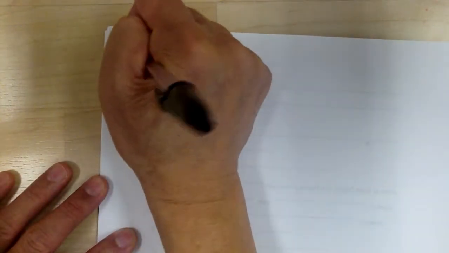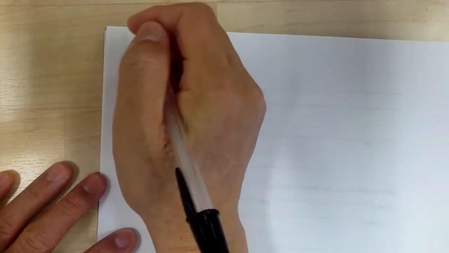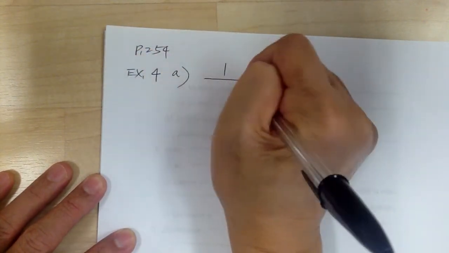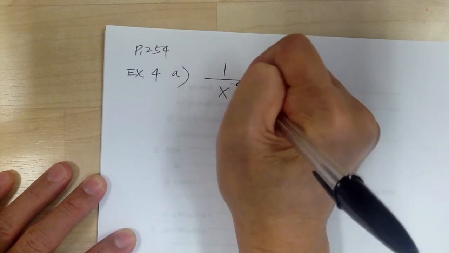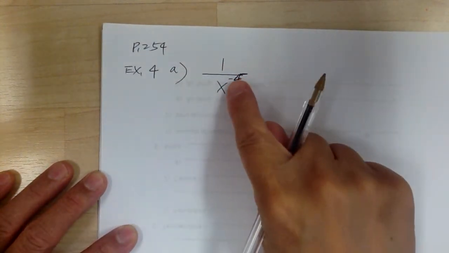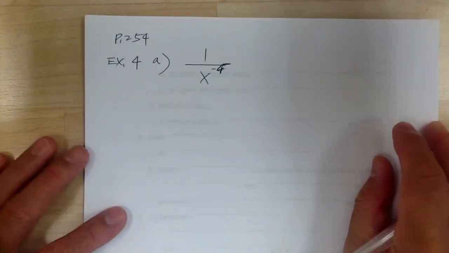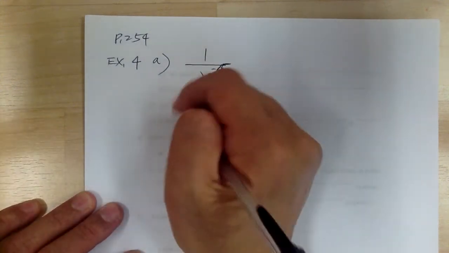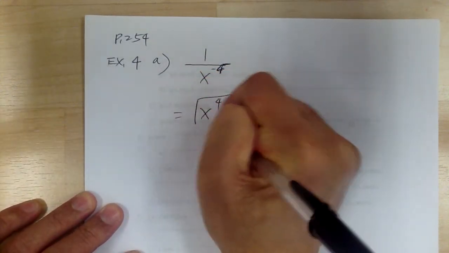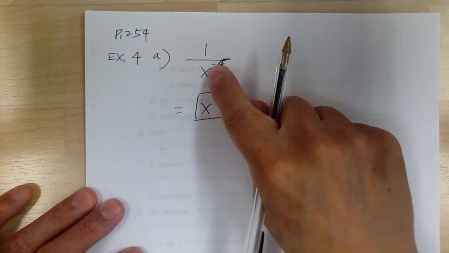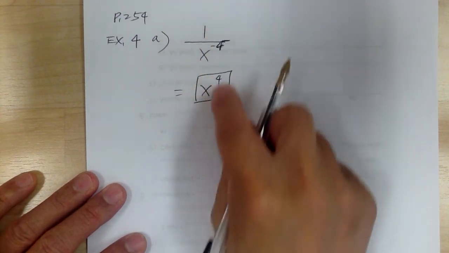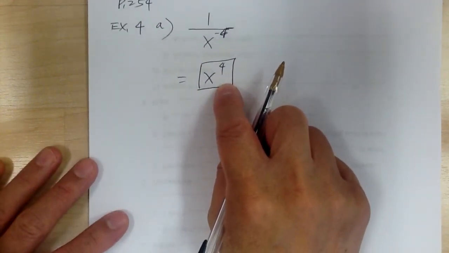Okay, let's go to page 254. And let's look at example 4. A, you got 1 over x to the negative 4. Okay, again, remember what I said, right? The negative in the exponent is used to flip things over. But right now it's on the bottom, so when you flip over, it's going to end up where? On the top, right? So this will become x to the 4. Okay, again, negative is used to flip things over to the other side. So if it's on the bottom, when you flip it over, it becomes on the top. And so that would be it.